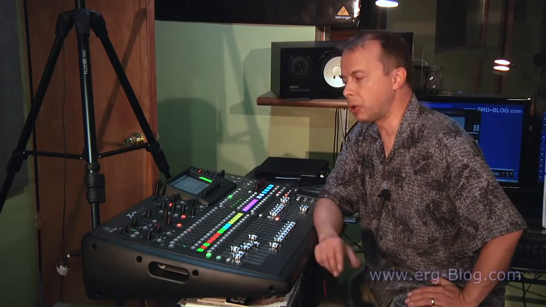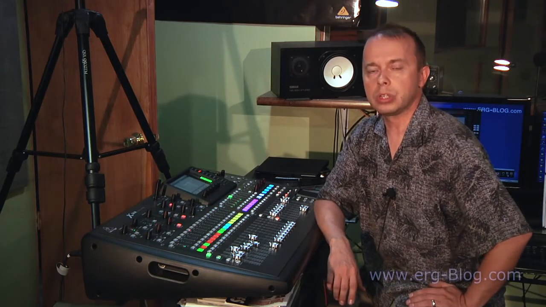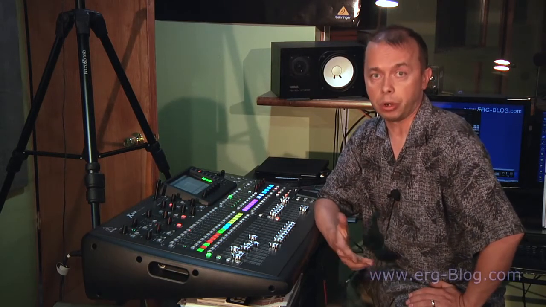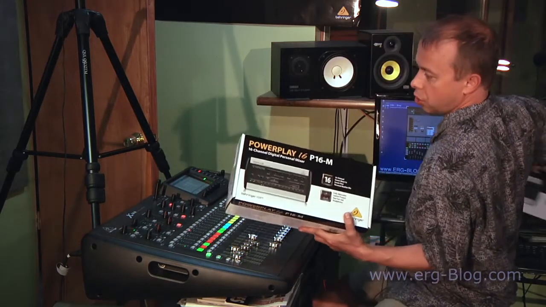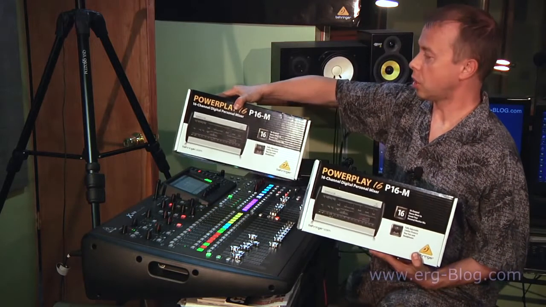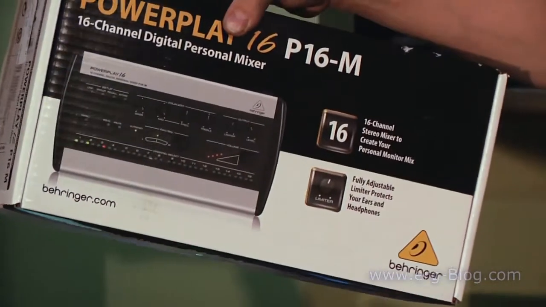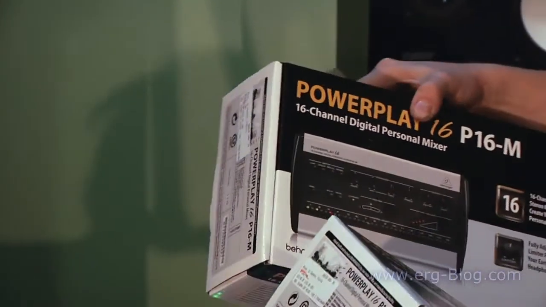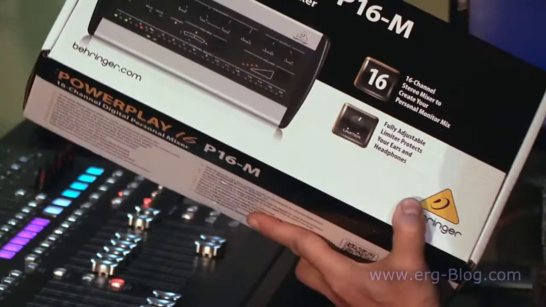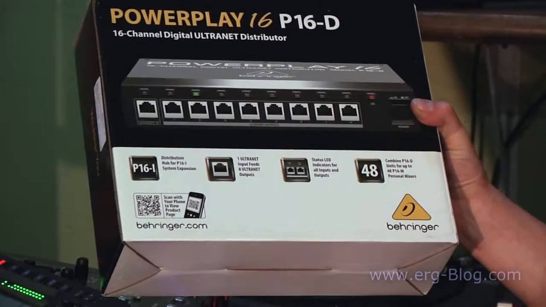Going back to routing, so P16. P16, it's an interesting thing. That's a protocol which they introduced to use their PowerPlay series of devices which are designed for monitoring. So I have 2 examples of them here, to which we'll return a little later. So here we have PowerPlay P16M, which is kind of an individual mixer for musicians on the stage, and we have a distribution box for this, which works pretty much like a router, I would say, and an external power supply. We'll get to that later in one of our videos.